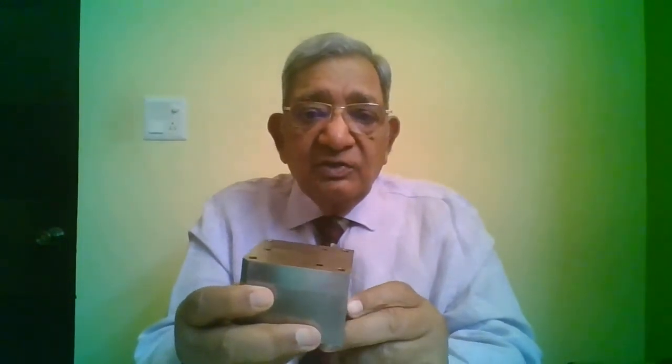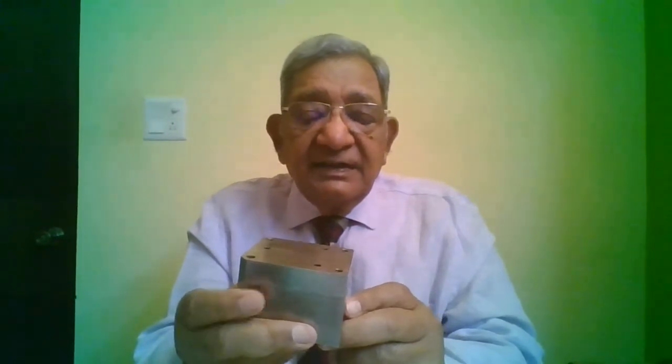So the material will come from here. It will go through the runner channel. This is the runner channel. It will go through the gate. It will impinge on the side wall of the core, and it will get distributed in the hollow space, and it will form the molding.